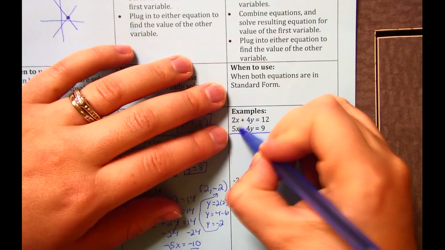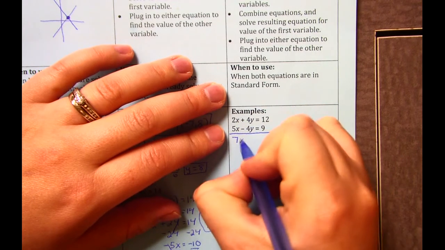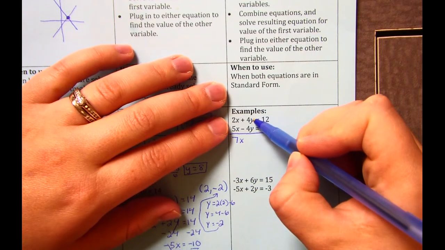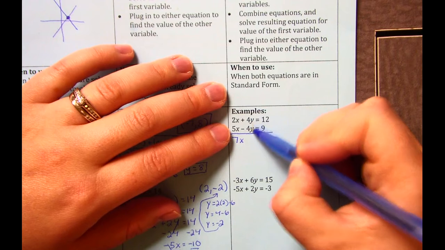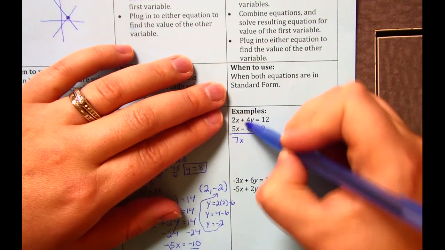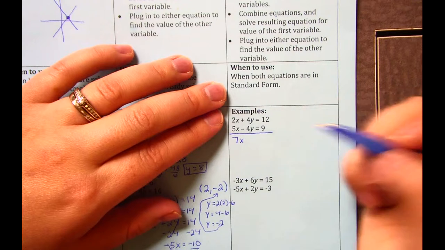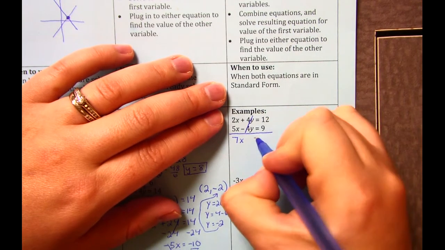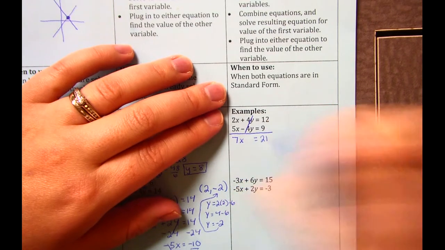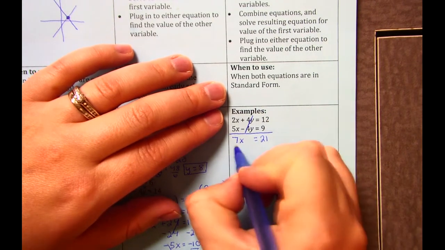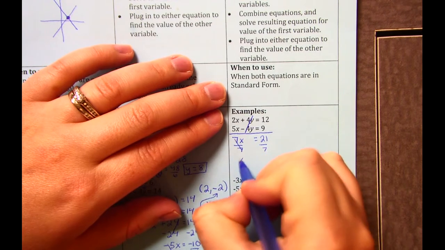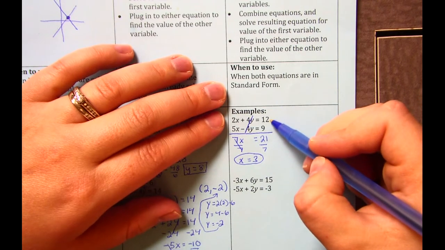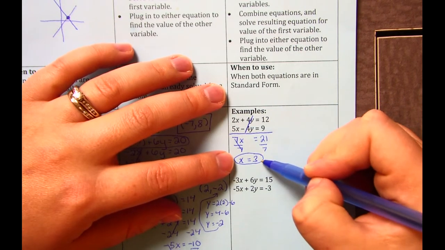So here we have 2x and 5x, that's 7x. 4y and negative 4y, 4y minus 4y, that's just 0. Those two cancel out. They have the same coefficient, but opposite signs, so they just cancel out. And then 12 and 9 is 21. So now if we divide both sides by 7, we know that x equals 3. So if both equations are in standard form, it's just that simple to find the value of one variable.